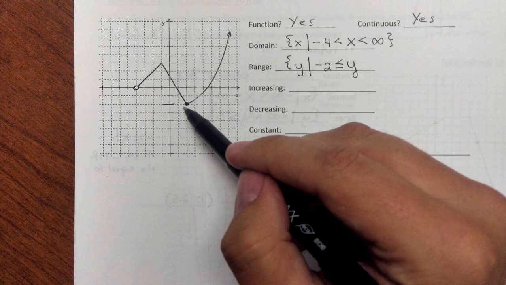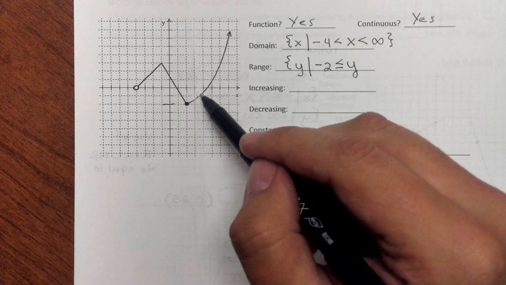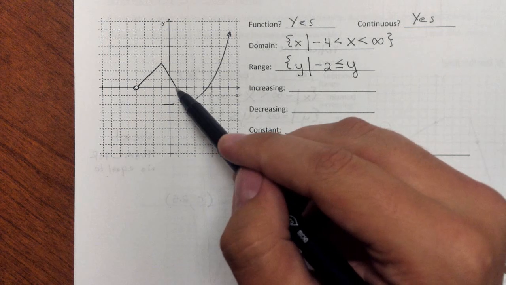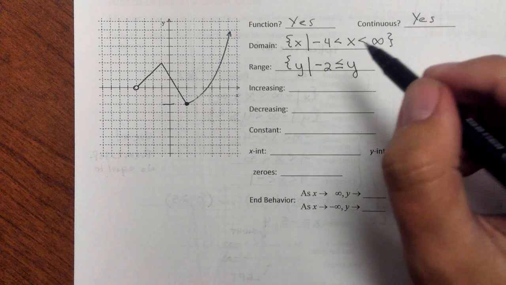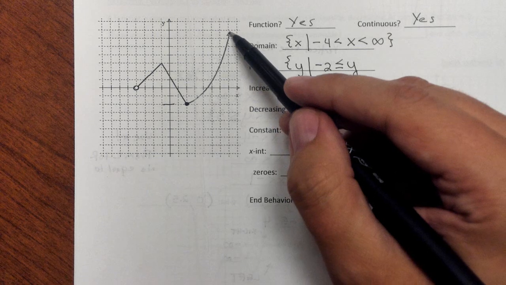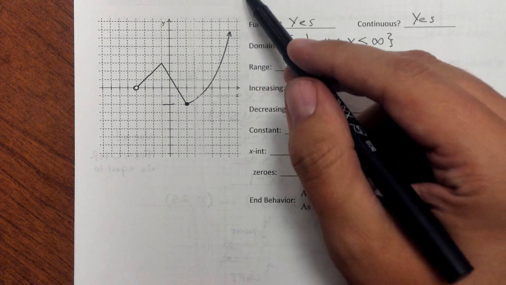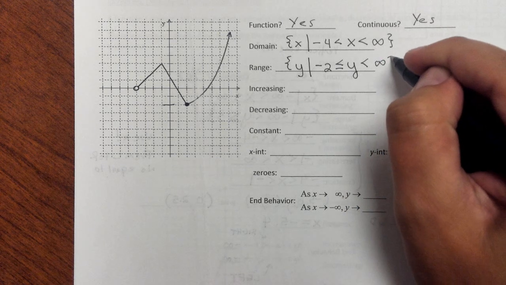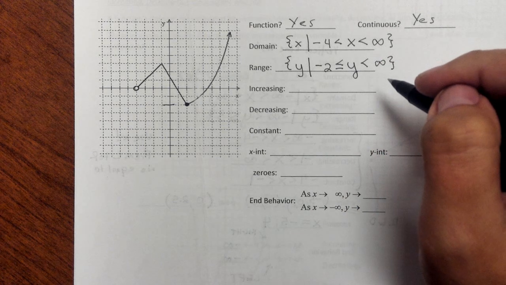As I go up from there, I will get every other y value, including 0. y is not 0 right here, but it is 0 at this point and at this point. And I go up forever. Again, over here I'll find more points that are above the graph. So y is bounded above, it is less than infinity.